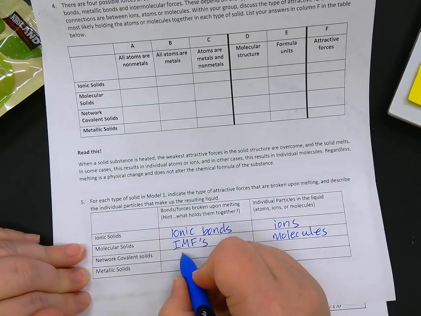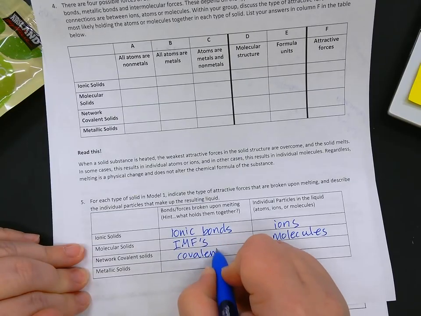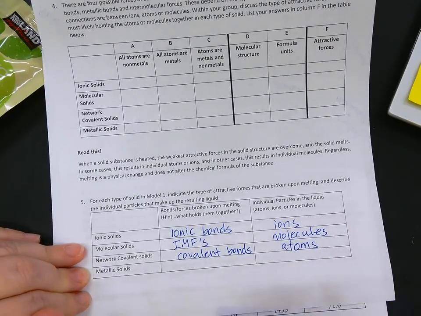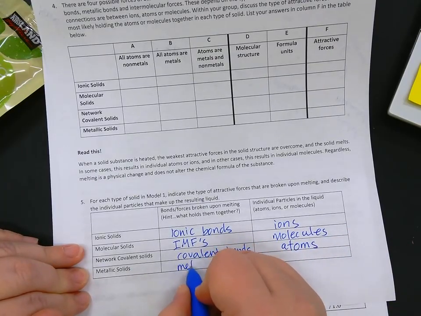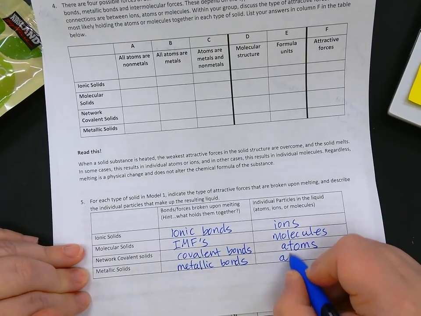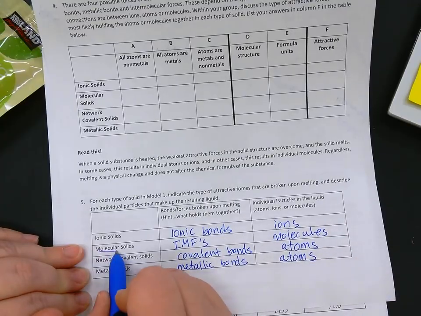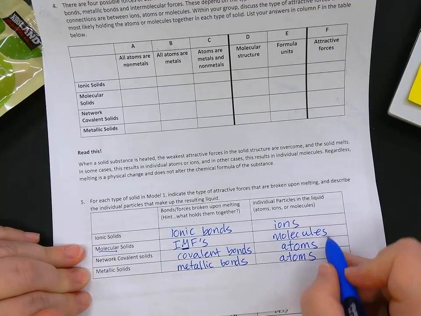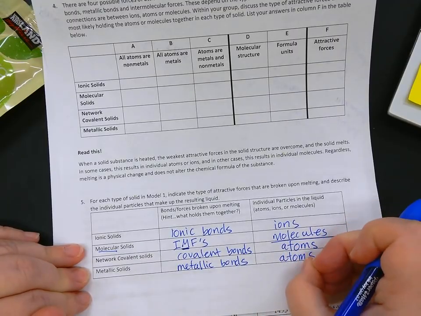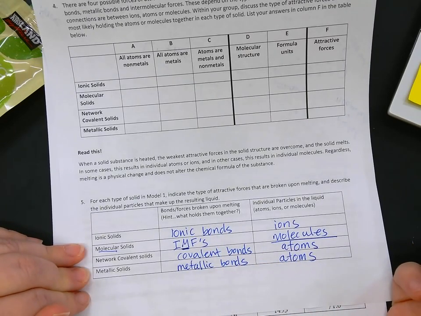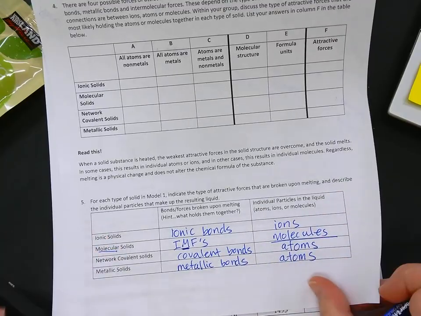In covalent network, we are breaking the covalent bonds, and we would have atoms left. We're going to separate all the atoms. And then metallic, we're breaking the metallic bonds, and we would have atoms left. Okay, so molecular solids are held by intermolecular forces, and we are left with molecules. So we're keeping the bonds together, we're separating the attractions. Everywhere else, we're actually separating the atoms from each other. Okay, so that's the difference with these ones.